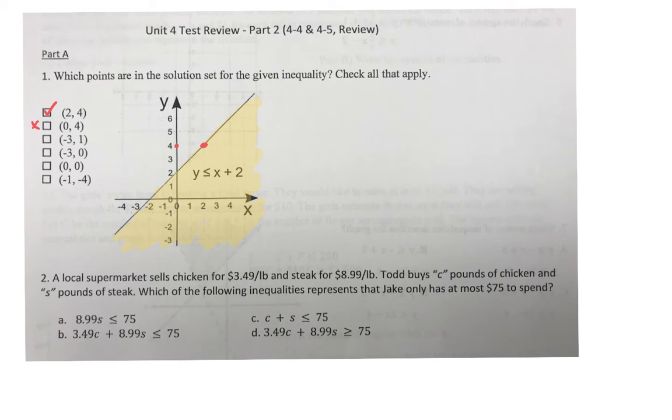-3, 1 is not in the shaded region, so that doesn't get a check mark. And -3, 0 is also not in the shaded region, so that won't get a check mark. But 0, 0 is our origin, and that is in the shaded region, so check. And then -1, -4 would probably be down here somewhere, which would be in the shaded region. So that's what it's going to look like. If we're in the shaded region or on a solid line, it's all good.